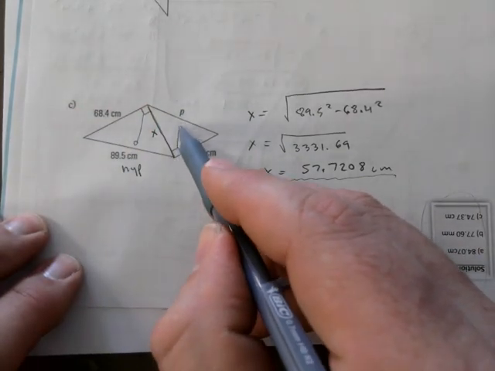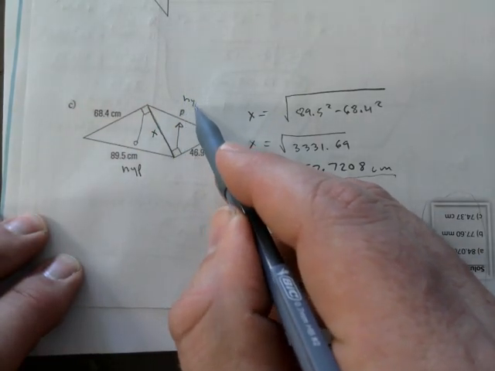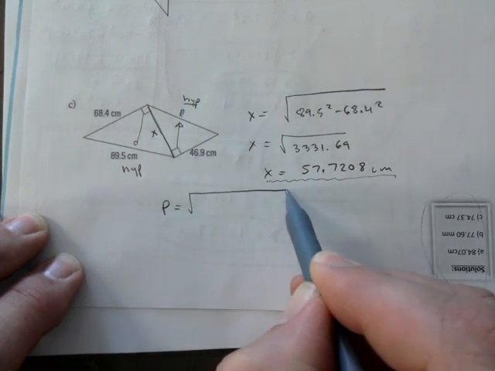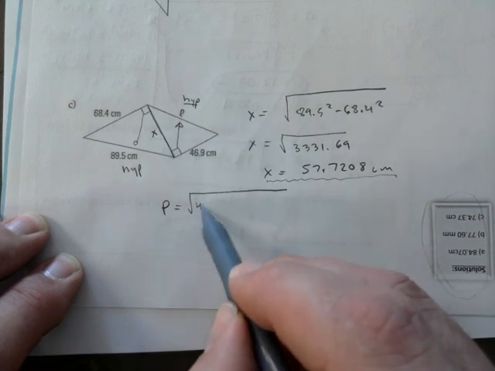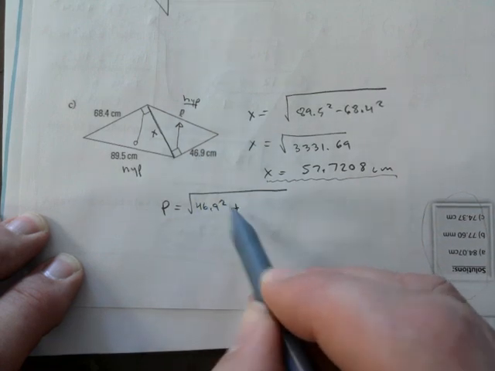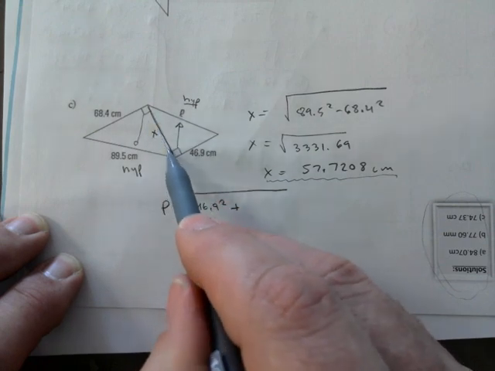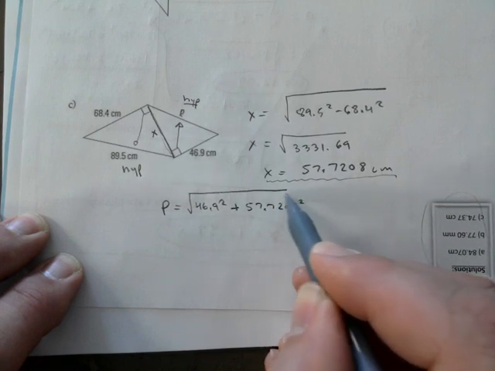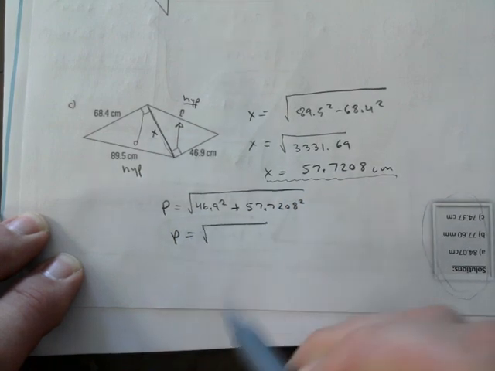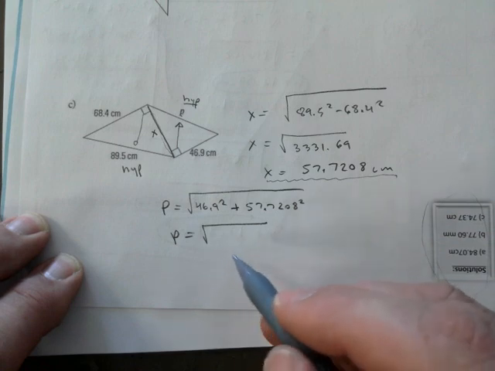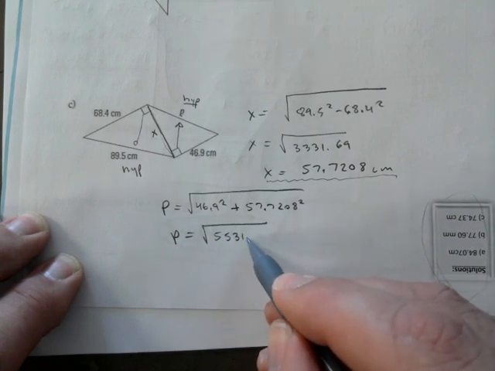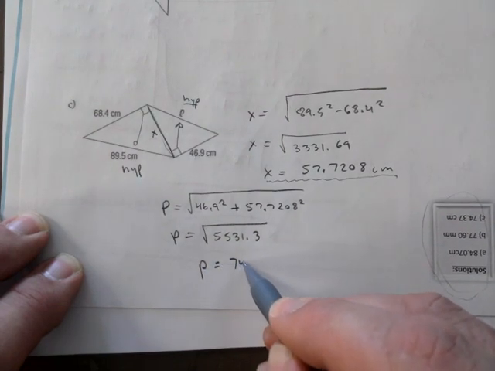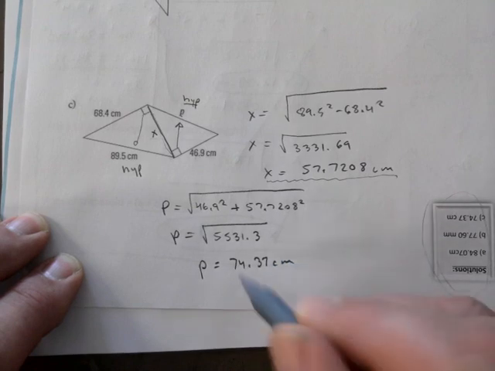So in this case, this is the hypotenuse, right? So P is equal to square root of the 46.9 squared and this side, which is now a leg here, right? 57.7208 squared. You take that and you get 5,531.3. If you take the root, that gives you 74.37 centimeters.